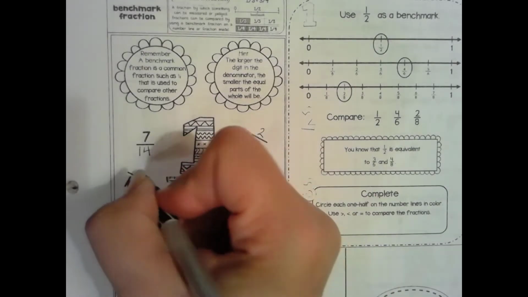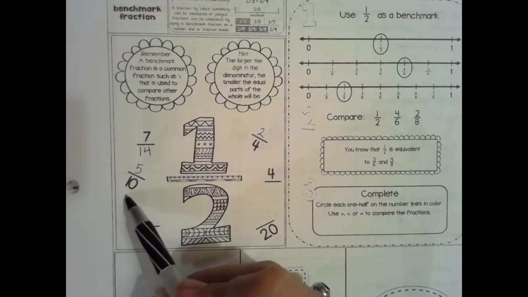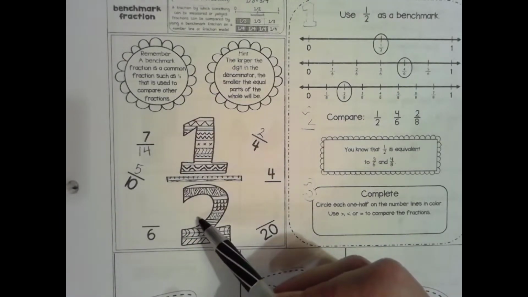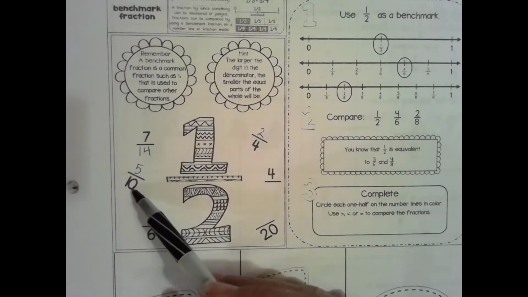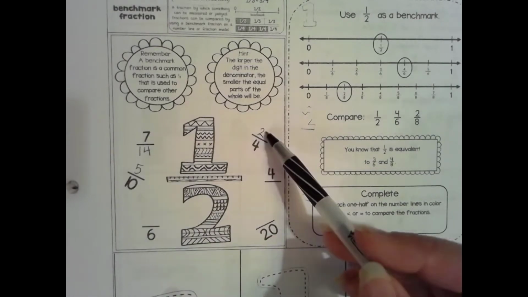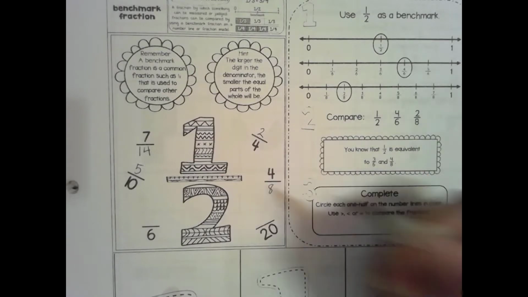Half of 10 is 5. 5/10 is equal to 1/2. Being able to recognize these halves will be helpful. 5 is half of 10, 7 is half of 14, 2 is half of 4, 4 is half of 8.